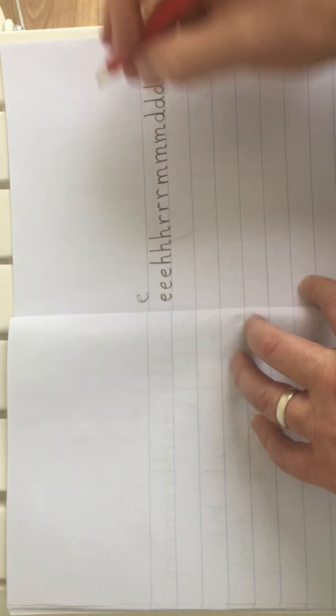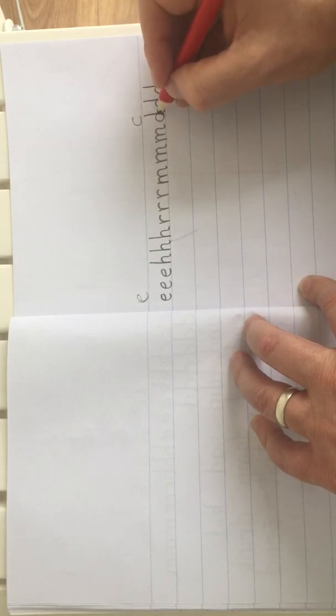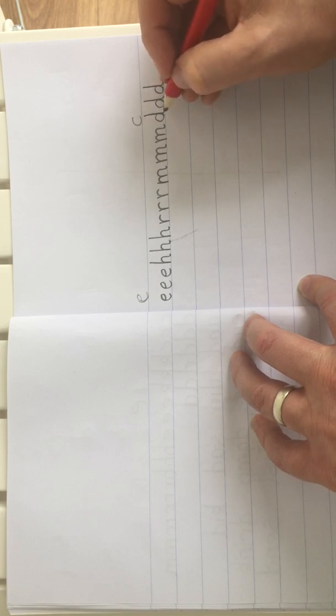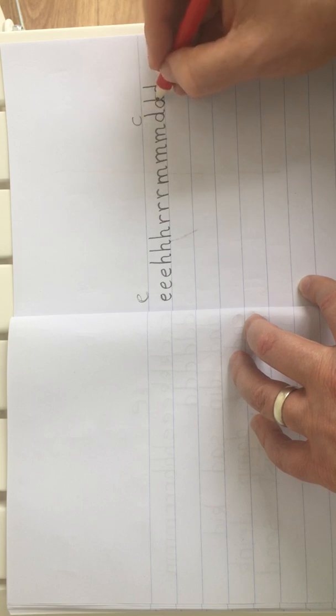D starts like a K again. And that's the shape you'd make with your mouth when you're about to say the D sound. You'd make a curly, open mouth, curvy mouth. So it's D, so you'd have the roundy bit first. Curl around, straight up, and straight down.